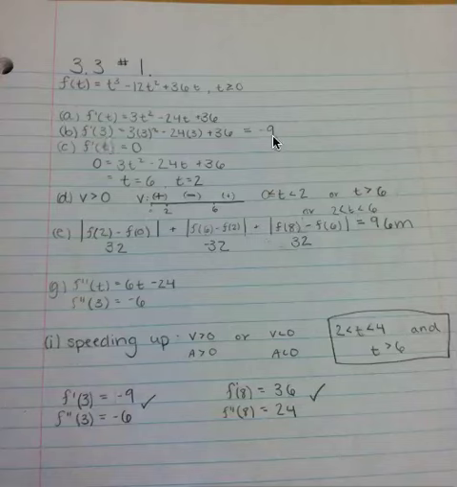So you get -9, should be meters per second. And then finding a horizontal tangent, which is when the derivative equals 0 or the slope equals 0. So in that case, you end up with t equals 6 or t equals 2.